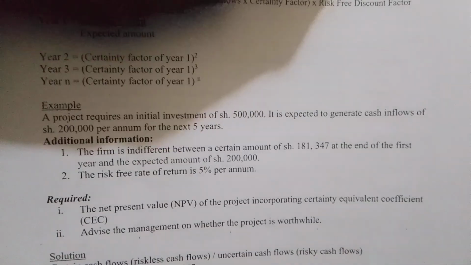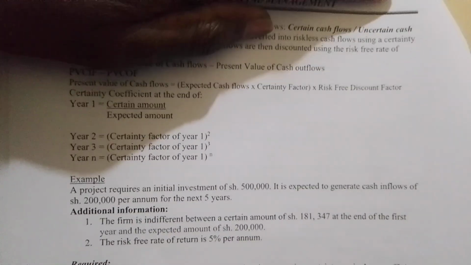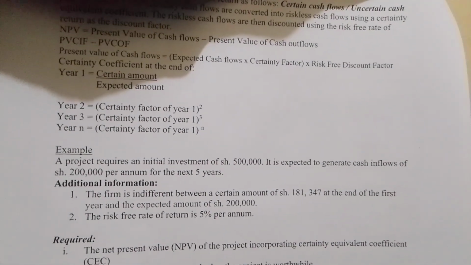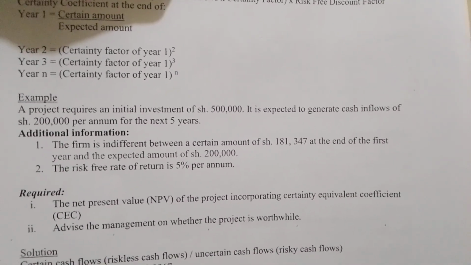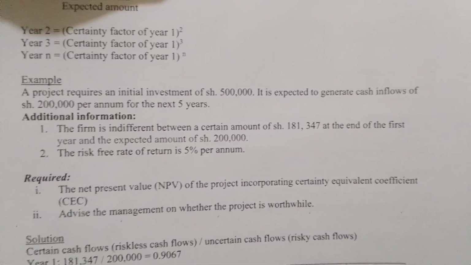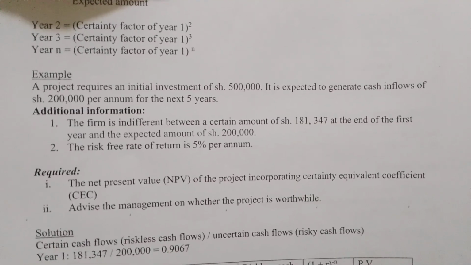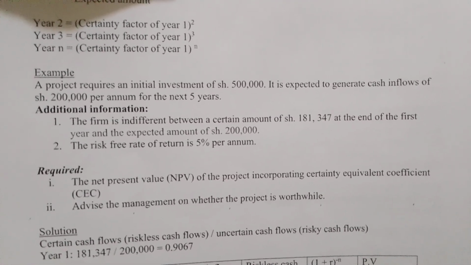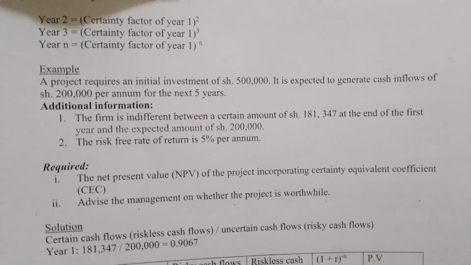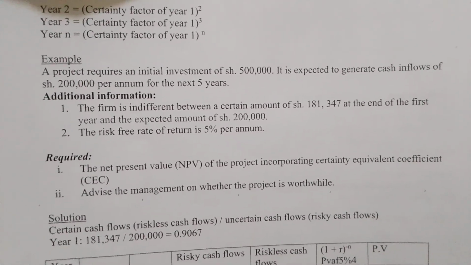You can look at that example, whereby you are told a project requires an initial investment of shillings 500,000. It is expected to generate cash inflows of shillings 200,000 per annum for the next 5 years.